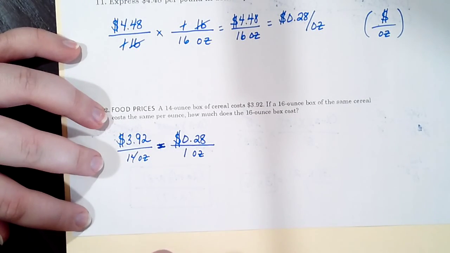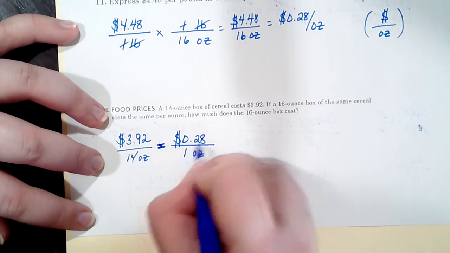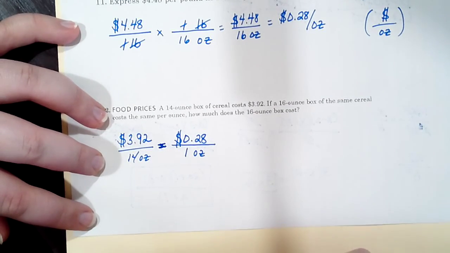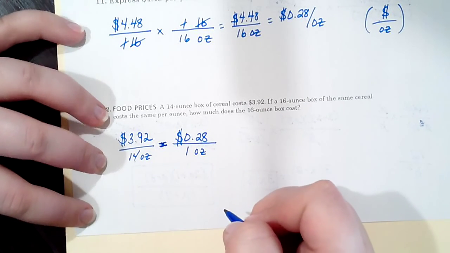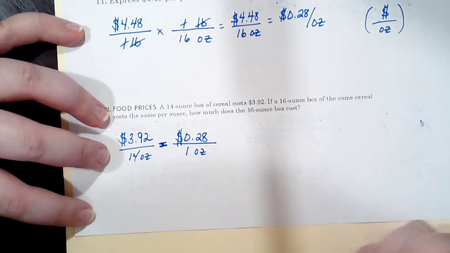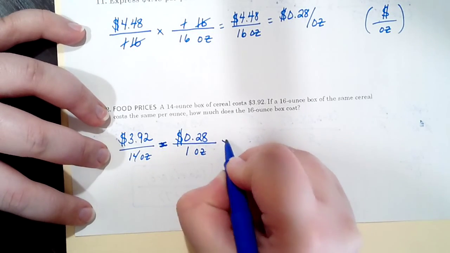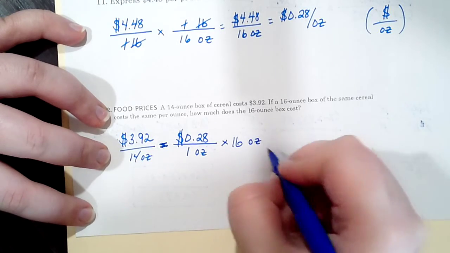This is where my dimensional analysis comes in. I want to know how much it is for a 16-ounce box. So I'm now going to take this unit price that I have found, and I'm going to multiply it by 16 ounces because that will give me the price of the box. So multiply by 16 ounces, or 16 ounces over 1.